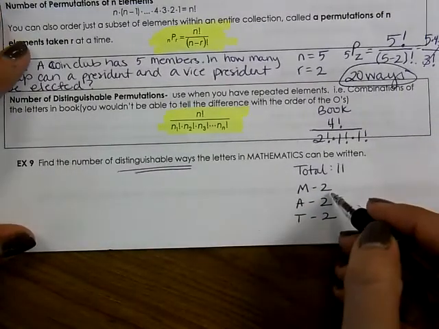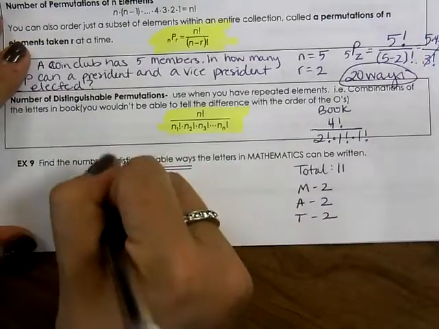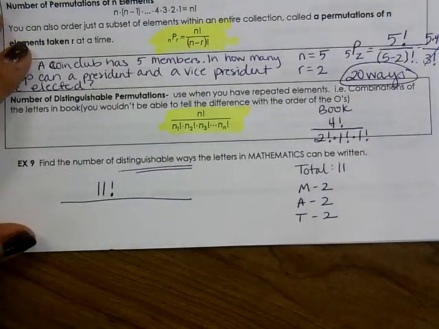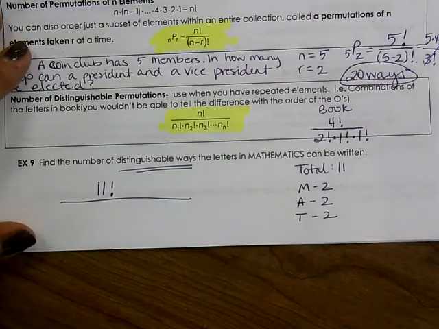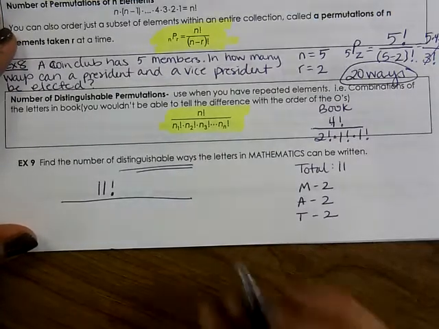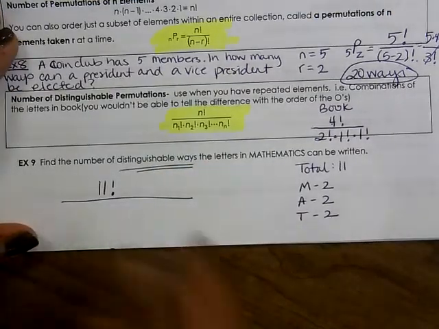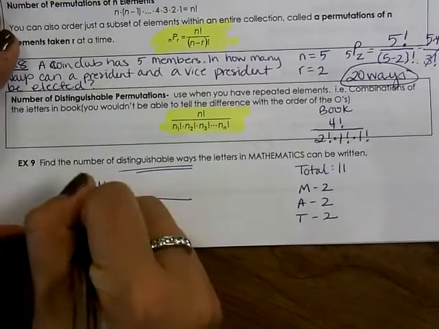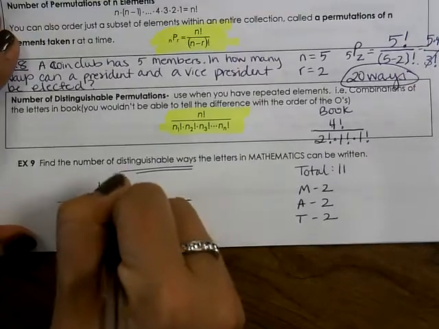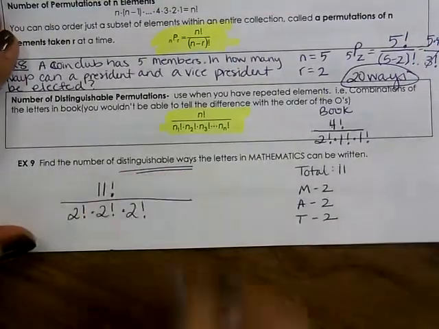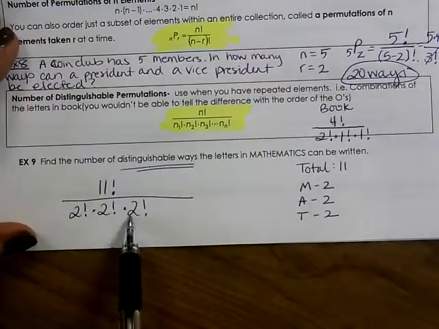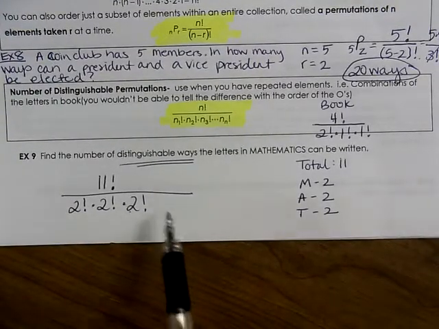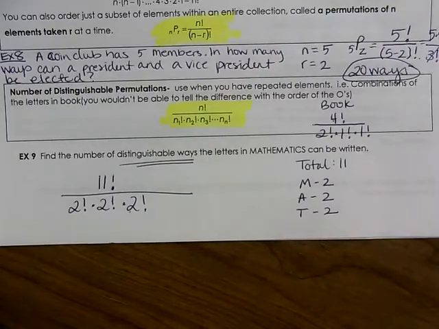Okay, so now we're going to take 11 factorial because that represents all of our letters being ordered. But now we want to say that there's some distinguishable permutations in here because we can't tell the difference between those M's and A's and T's. So I'm going to have divided by 2 factorial times 2 factorial times 2 factorial. This takes care of 6 of my letters. There's 5 left, but they don't repeat. So it's really like times 1 factorial 5 times. We don't need to write that.